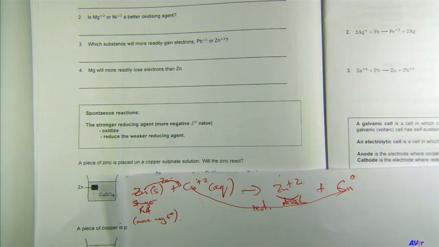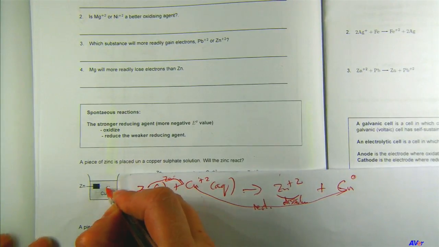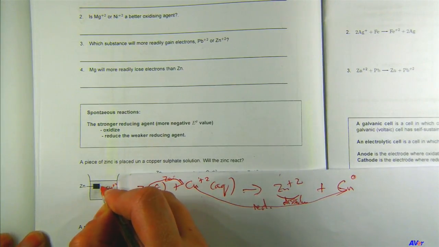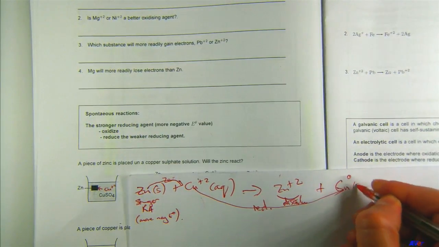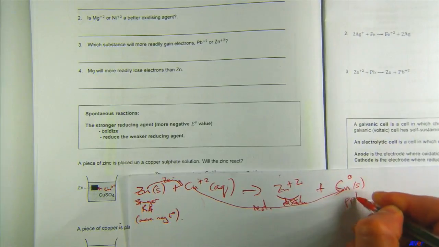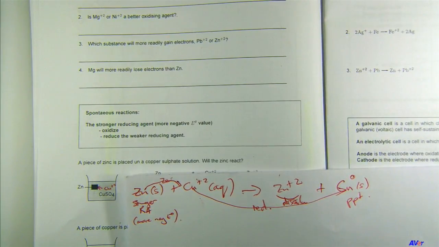What happens to the copper? Now the copper was in solution. It was drifting around. Then it made the mistake of bumping into that zinc, which is stronger. And the zinc gave the electrons to the copper. And what happens to the copper? It ends up without a charge. If it doesn't have a charge, what does it mean? It's sitting down, right? It's a precipitate, right? It's a precipitate.